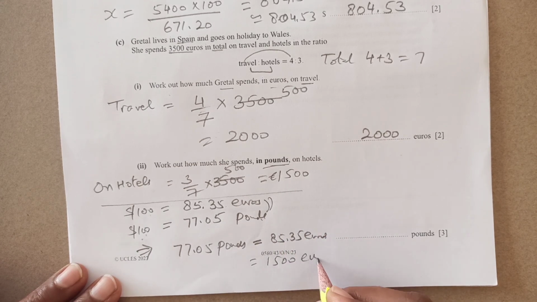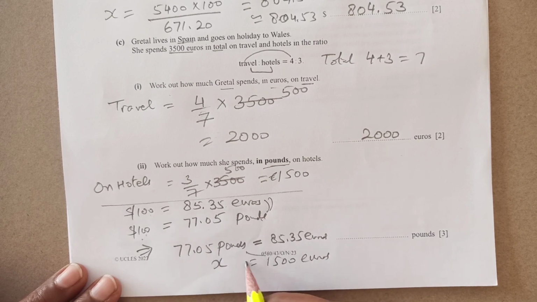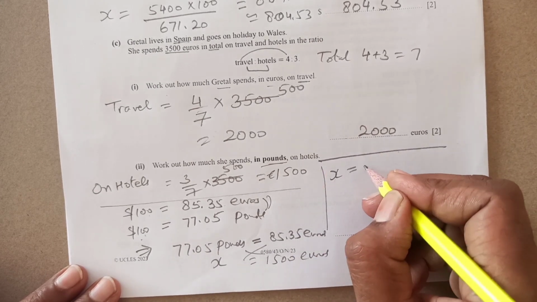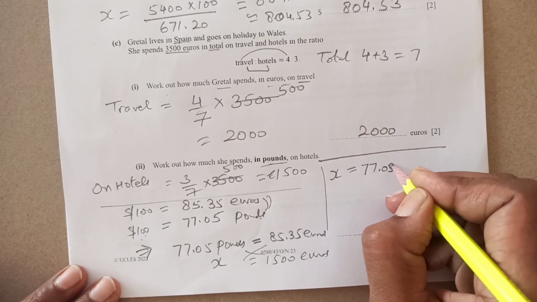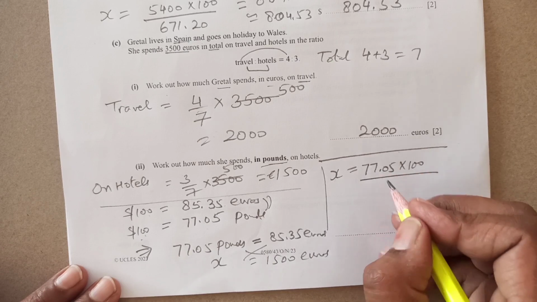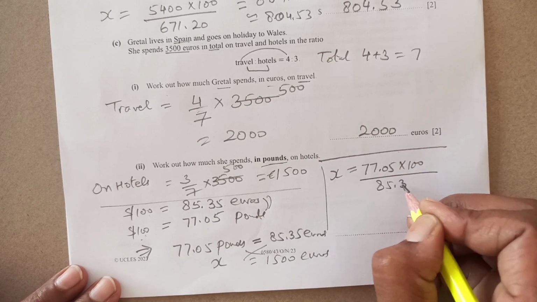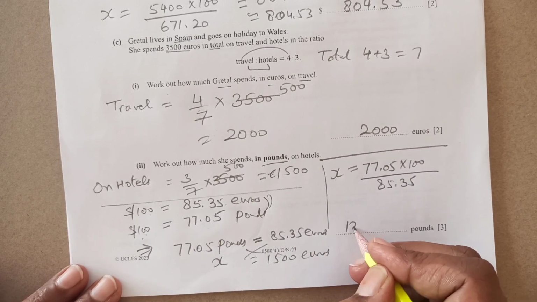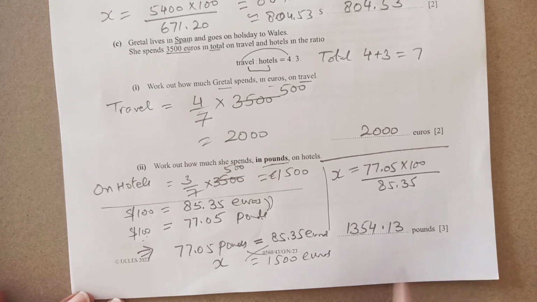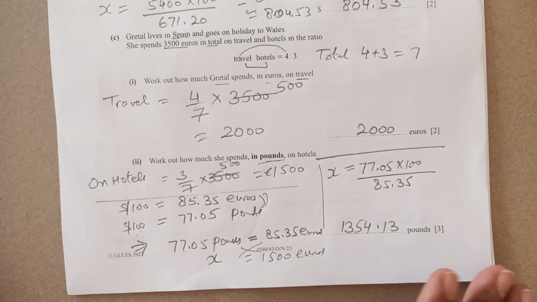So now we are looking for the euros. 1500 euros is how many pounds? Now you cross multiply. So x is going to be from here 77.05 times 1500, we are just cross multiplying this, divided by 85.35. When you calculate this, it comes out to be 1354.13 pounds, right?